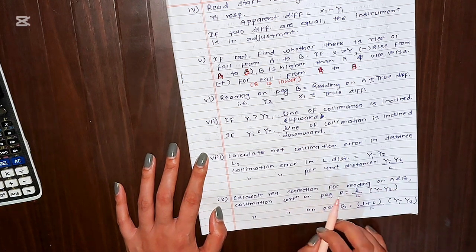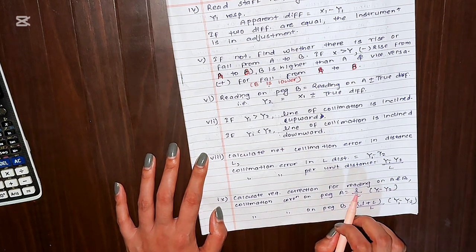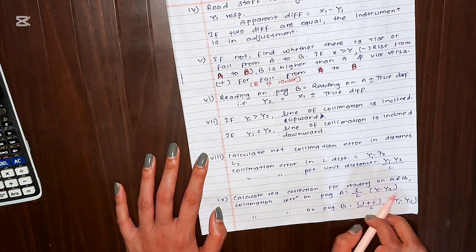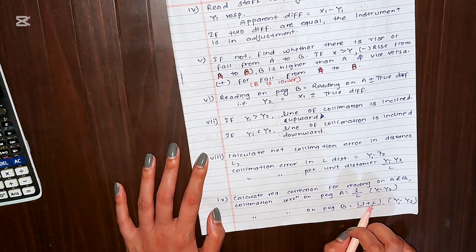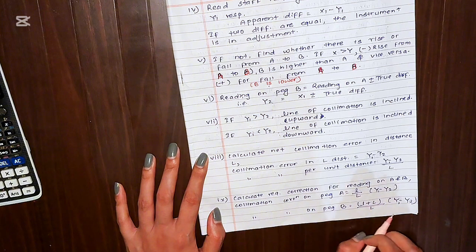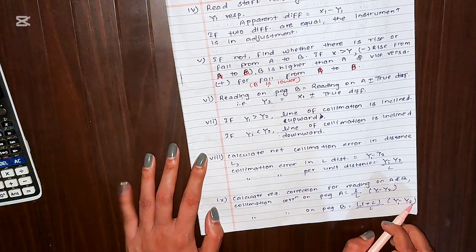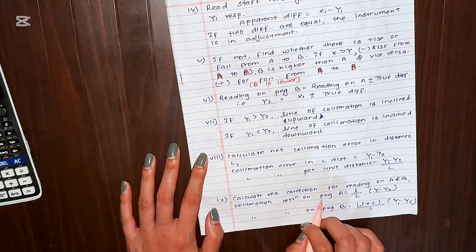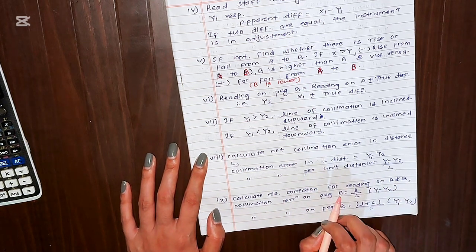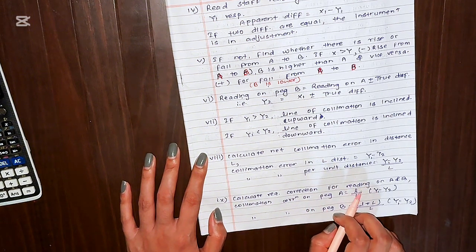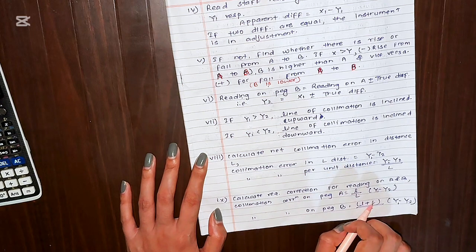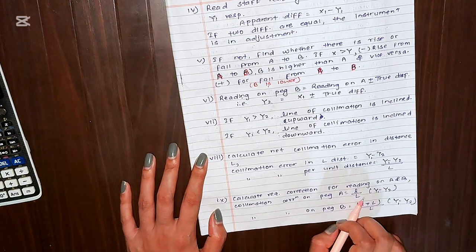The collimation error on peg A will be the extended distance, that is L, divided by the distance between the two staffs, into (Y1 minus Y2), and the collimation error on peg B will be the extended distance plus the distance between the two staffs, divided by the distance between the two staffs, into (Y1 minus Y2). So we are setting up the instrument near B. Then the correction of the collimation on peg A will be small l plus this capital L, divided by whole L.